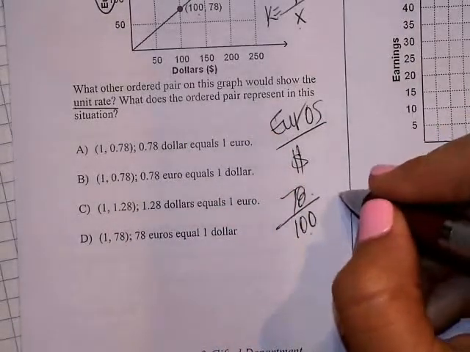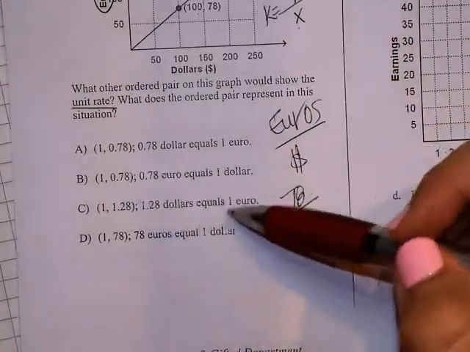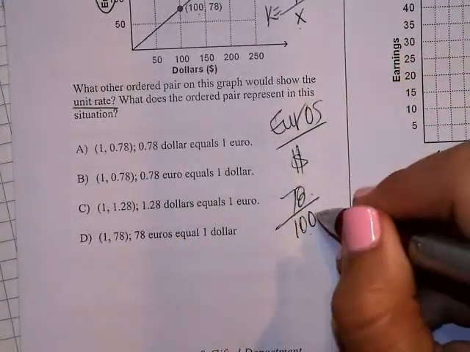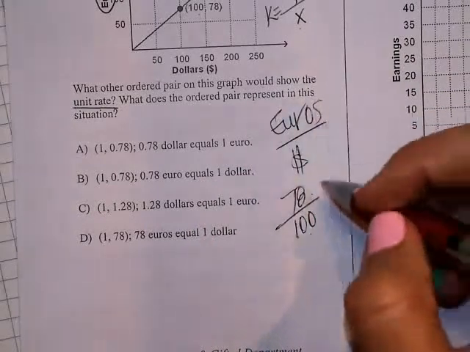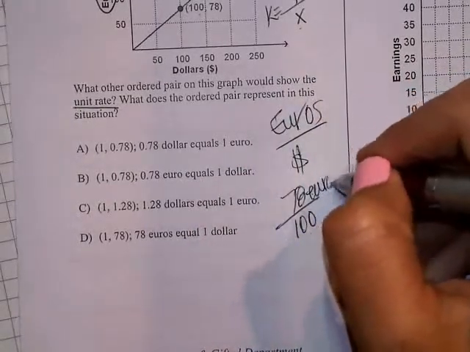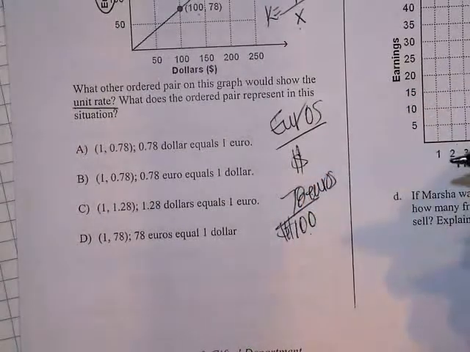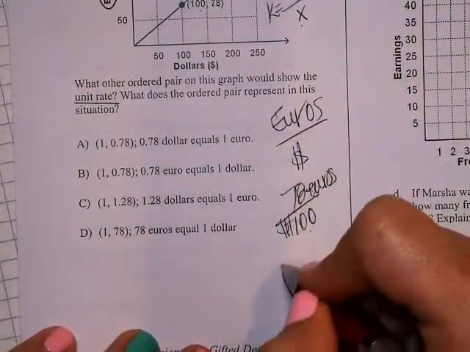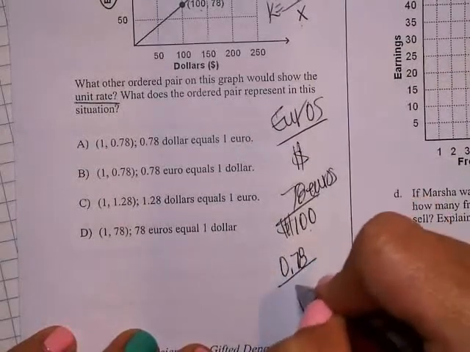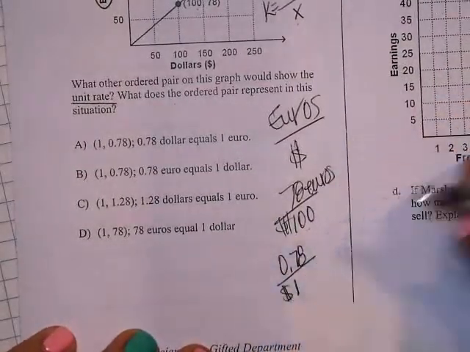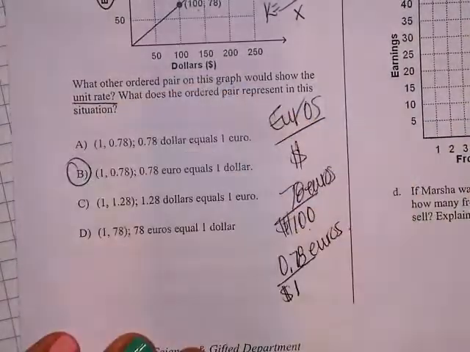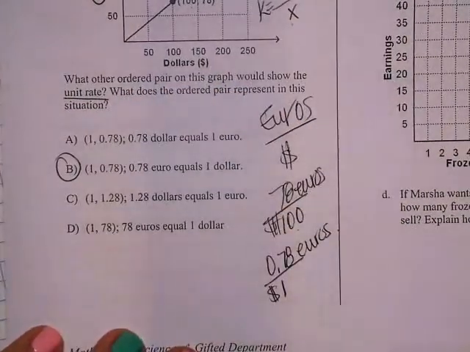If I simplify this, well, they left it in, they wanted to compare it to, so this is 78 euros, this is $100, okay? That means if I divide this, this becomes 0.78 for $1. So 70 euros, making your answer choice B.